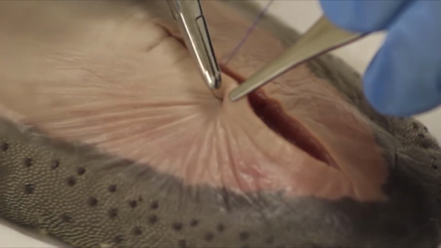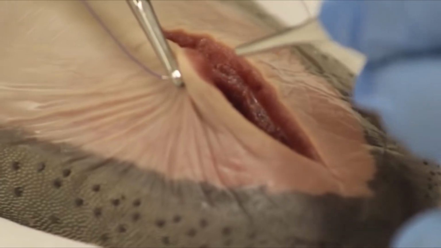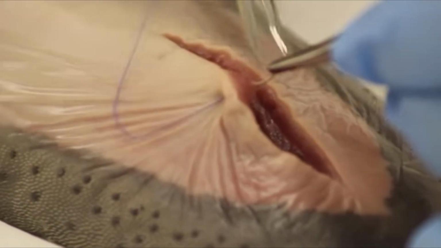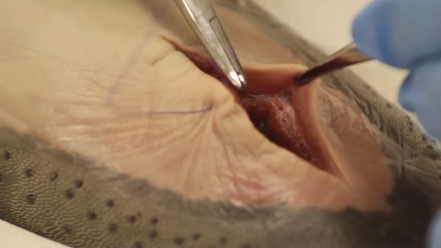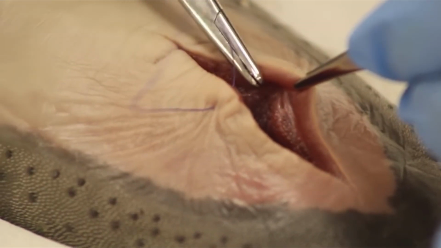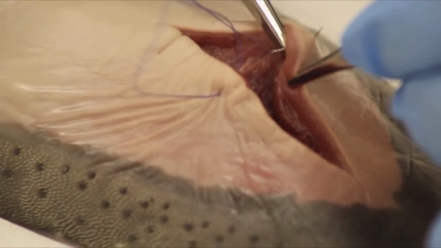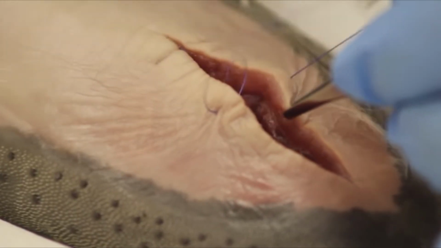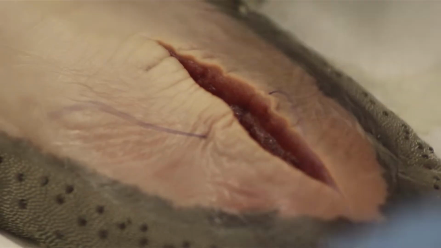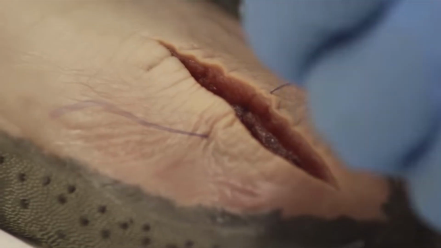Drive the needle with a smooth wrist rotation, following the curve. The goal is to capture more depth at the base than at the surface, which helps create slight eversion and stronger dermal purchase. Now mirror that on the opposite side. Take a bite that matches the first one in distance from the edge and depth. Symmetry matters. Equal bites bring the edges together at the same level.